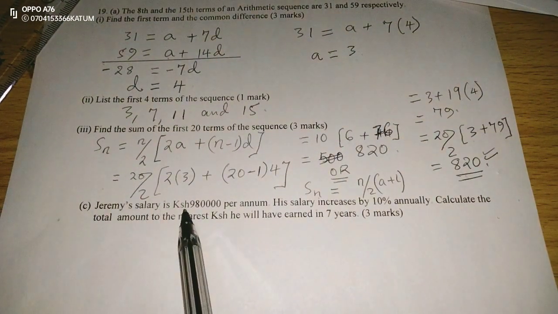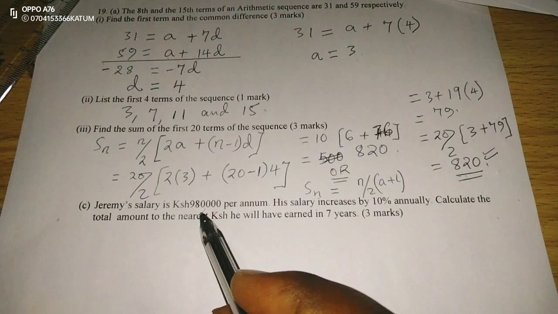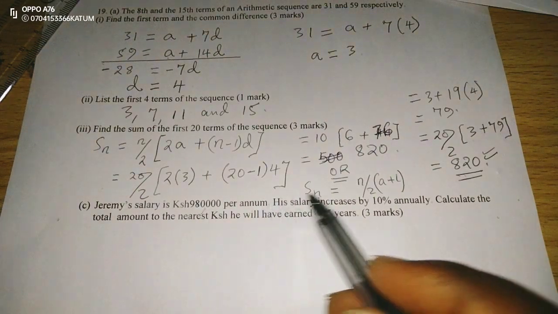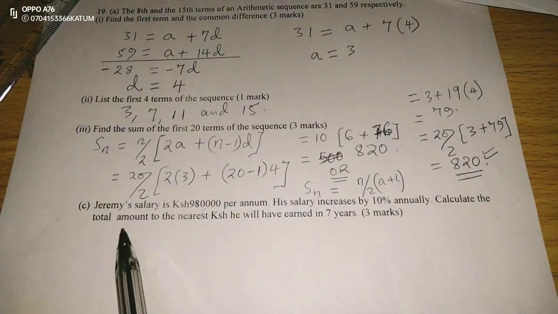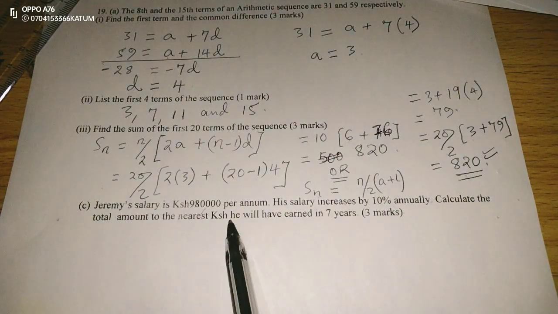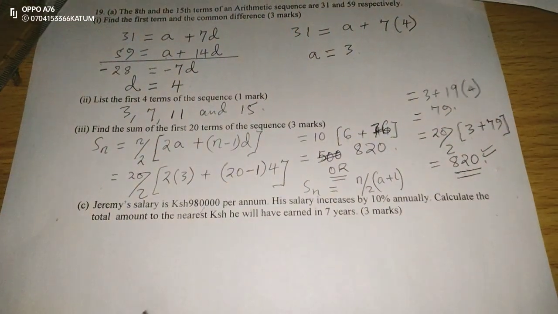Jeremy's salary is Kenya shillings 980,000 per annum. His salary increases by 10% annually. Calculate the total amount to the nearest Kenya shilling he will have earned in 7 years.